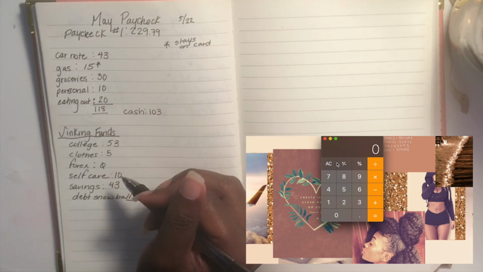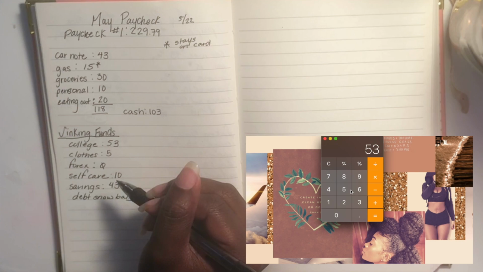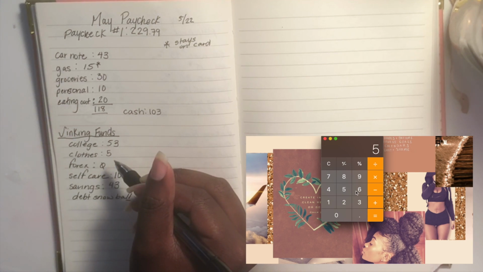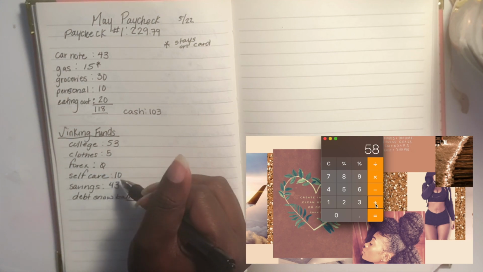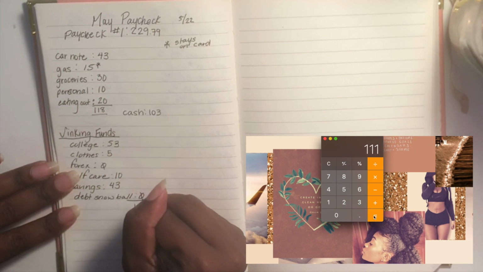And then for sinking funds, 53 for college, 5 for clothes, 10 for self-care, and 43 for the savings. And that gives me 111.